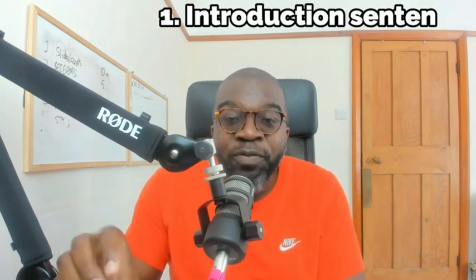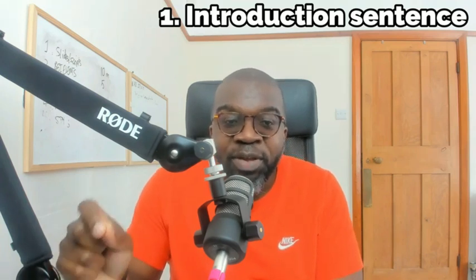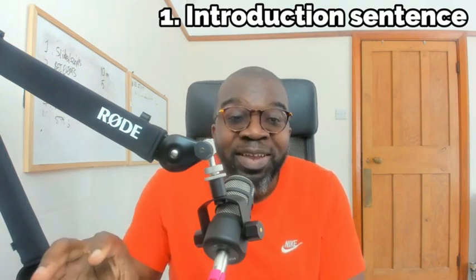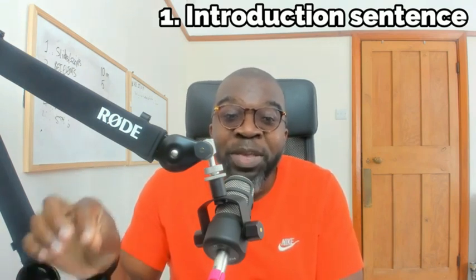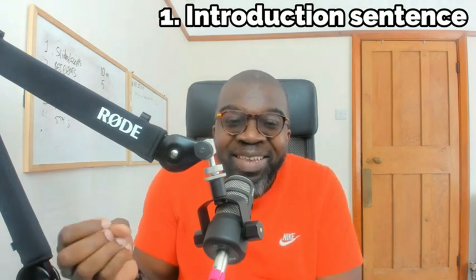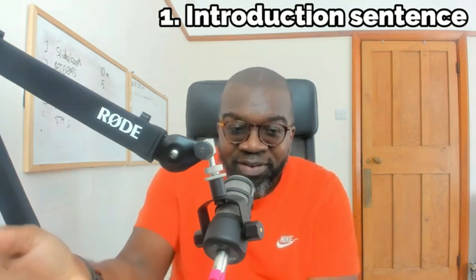The introduction sentence. This is the opening sentence that gives an overview of the entire argument. It is vital to give an overview so that the reader is aware of the argument. If you jump straight to the evidence, the reader may not be aware of what you are doing. So the introduction sentence gently holds the hand of the reader and escorts them to the argument.